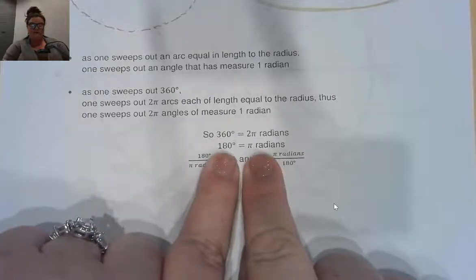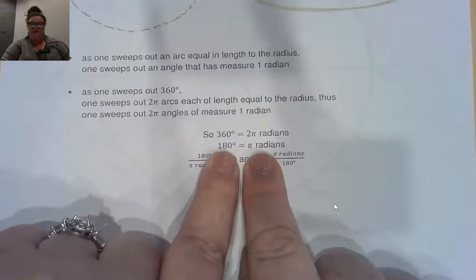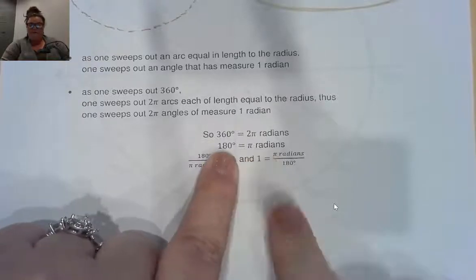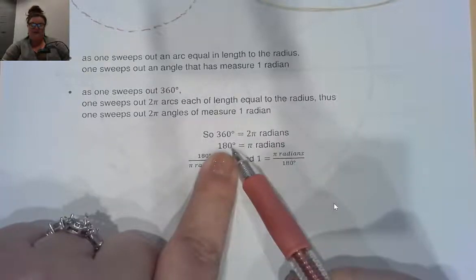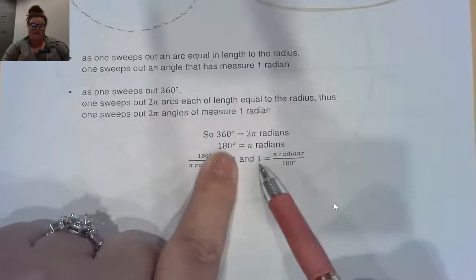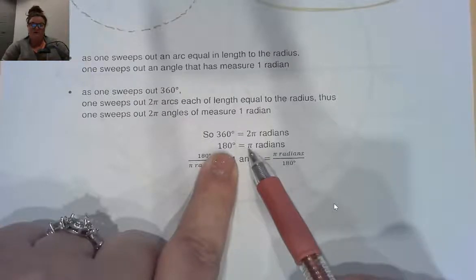Now, if I were to take this equation, I could divide both sides by 180, and I would end up with this equation, because if I divide the left-hand side by 180, I would get 1.